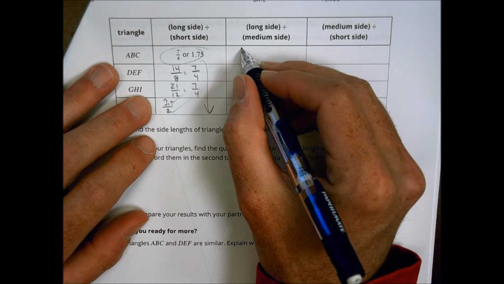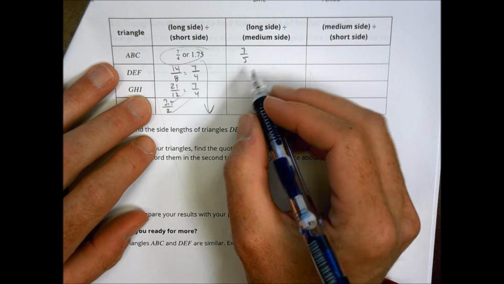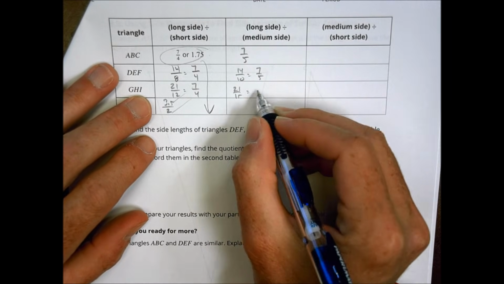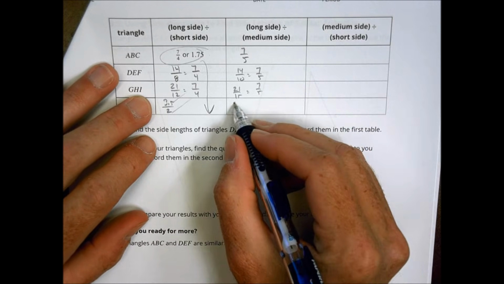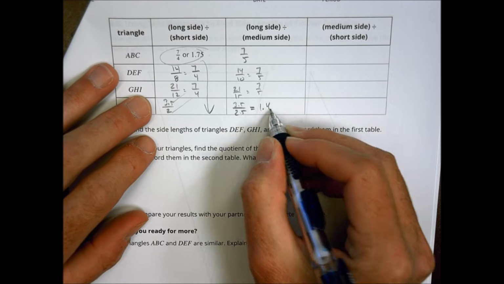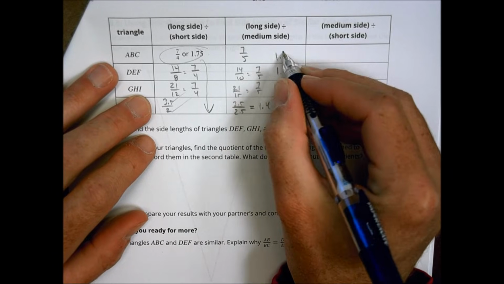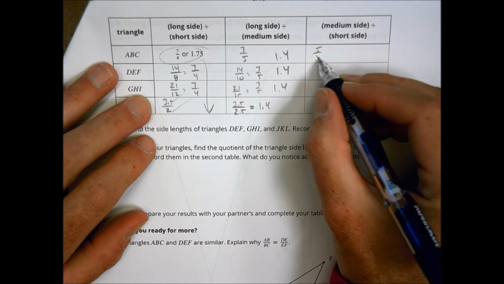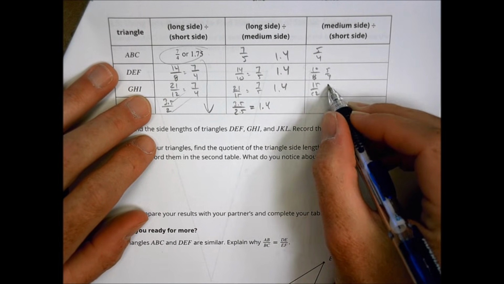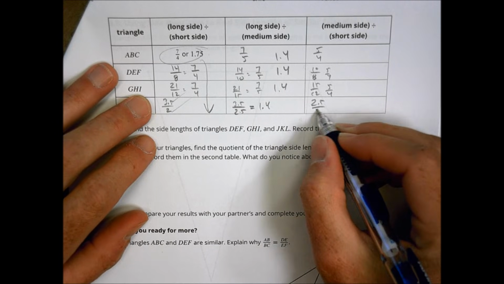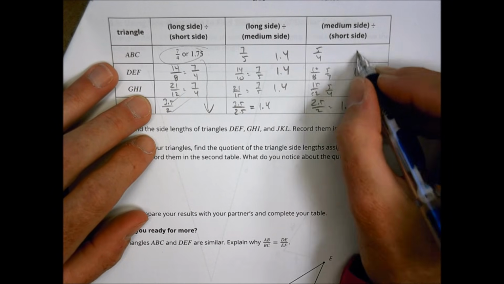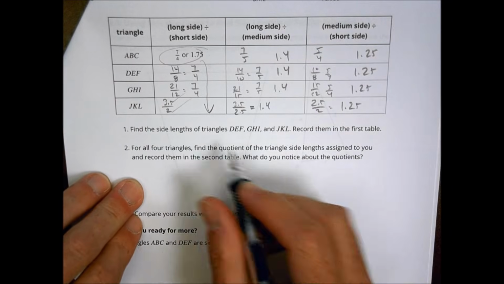Over here, you end up with 7 to 5 for ABC. We have 14 to 10, which reduces to 7/5. We have 21/15, which reduces to 7/5. And then 3.5 over 2.5, which becomes 1.4, which is what all of these are as well. For our medium side and short side, you have 5/4, 10 over 8, which is 5/4, 15 over 12, which is 5/4, and then 2.5 over 2, which is simply 1.25, which is what you have all the way up there. So those are our side lengths.